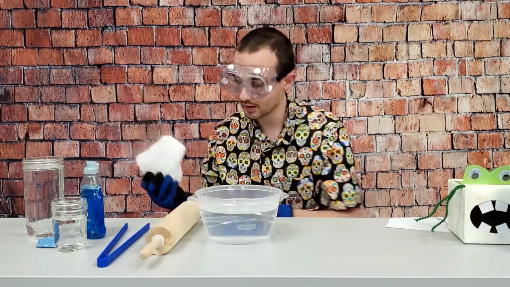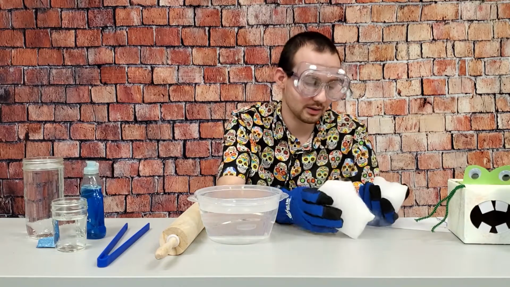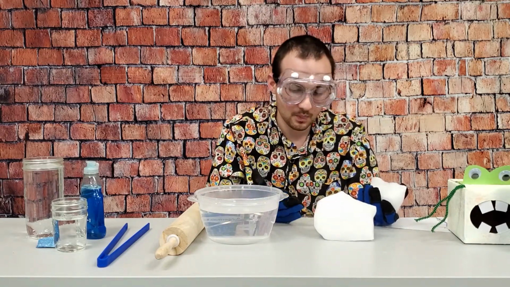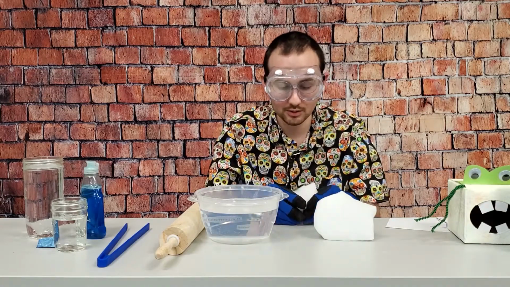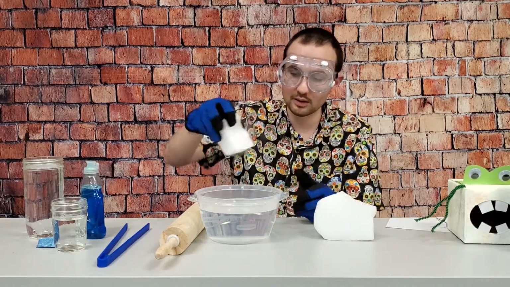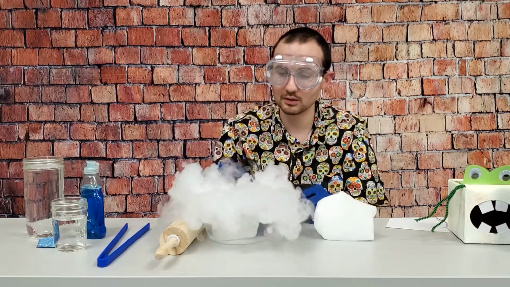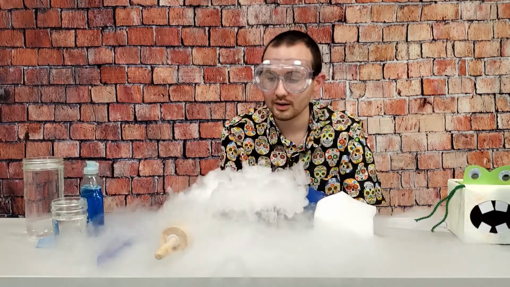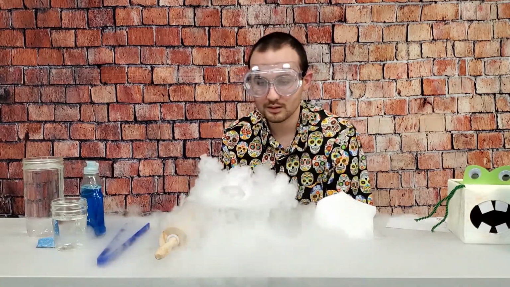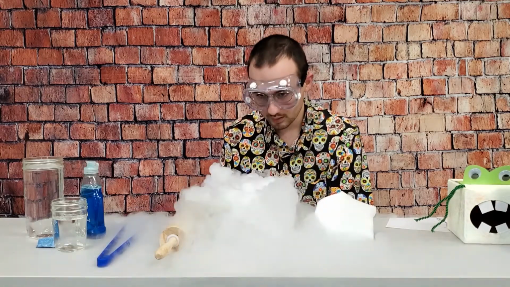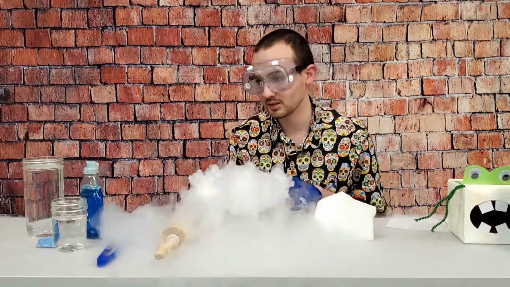This is dry ice, and it looks a lot like ice, but the difference is that it's not wet. It melts, but it doesn't turn into water. It turns into smoke, right? And you can do a lot of cool things with dry ice. Like for instance, you can put it in some warm water and it makes a lot of cool smoke like this. And so this is pretty cool. It tells us a lot about something called phase changes.